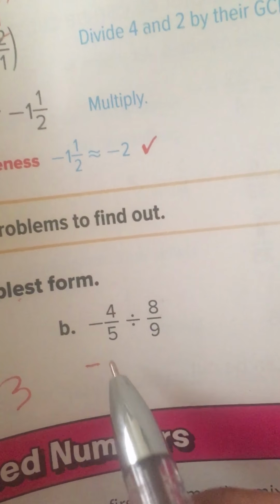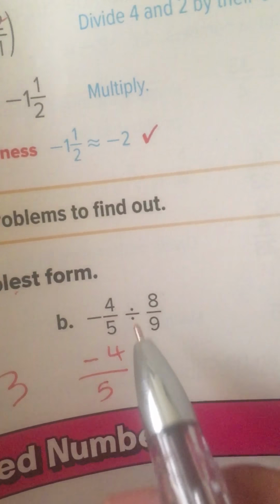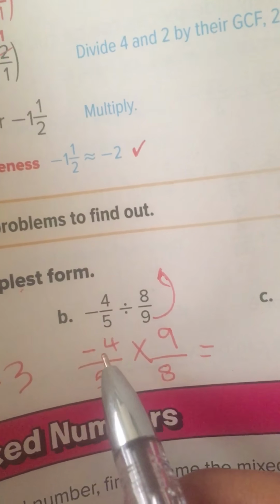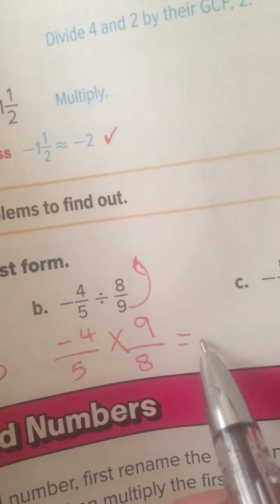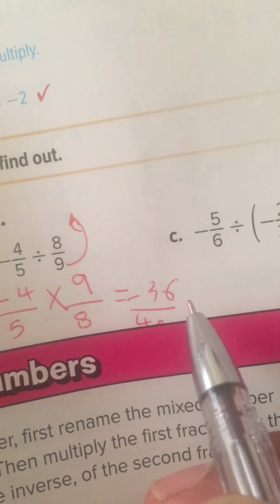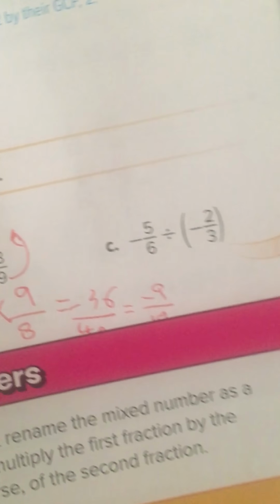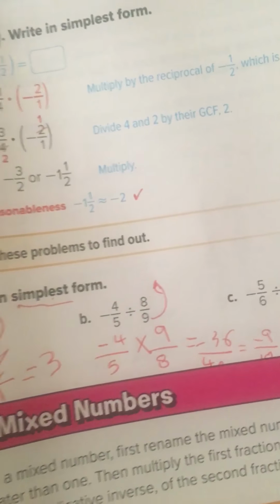First one is the same, minus 4 over 5. Change divide into multiply. Now you can flip or switch. 9 over 8. Now multiply. Minus 4 multiplied by 9 is minus 36. 5 times 8 is 40. Simplest form means divide by 4. Divide by 4, the answer is minus 9 over 10. It is easy, okay?